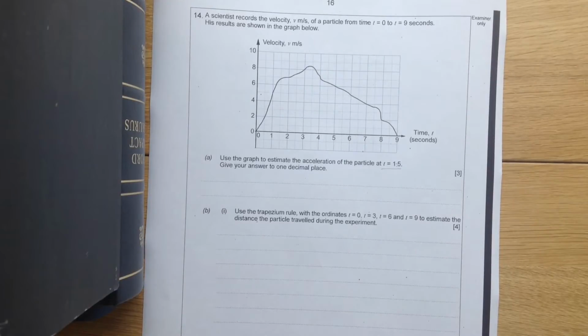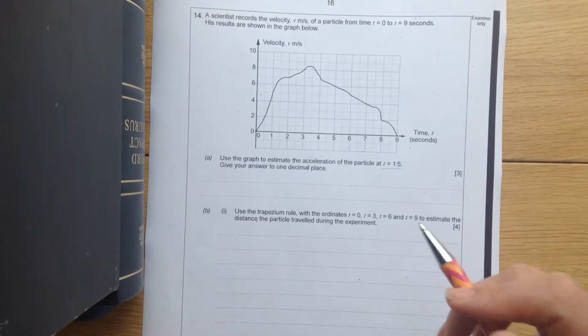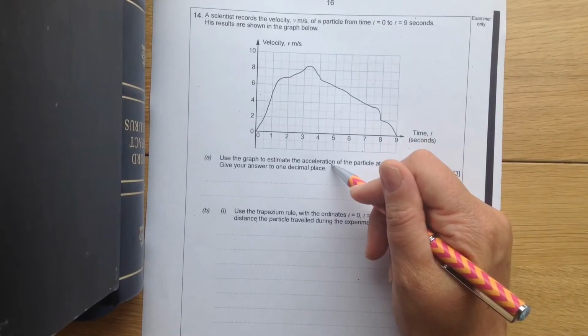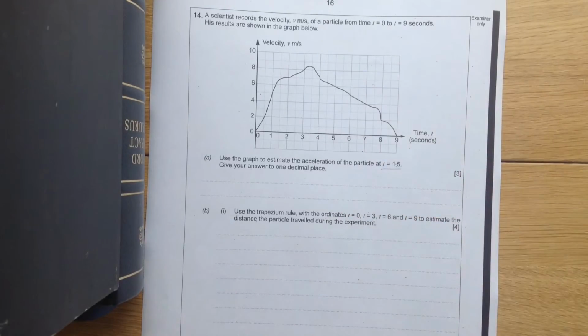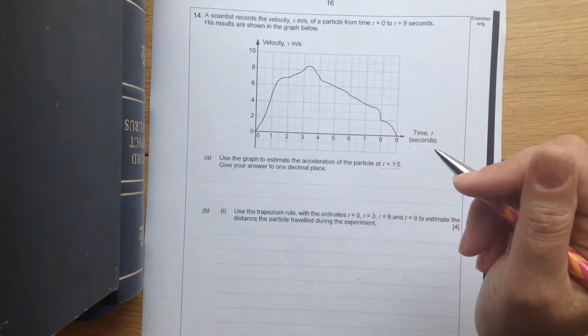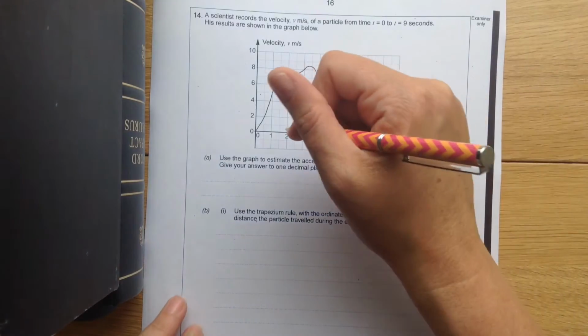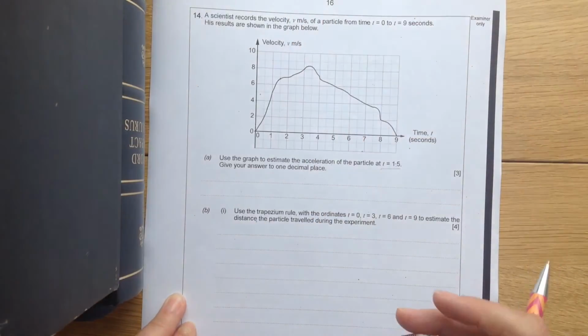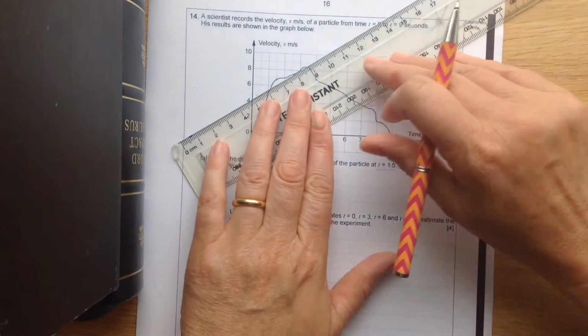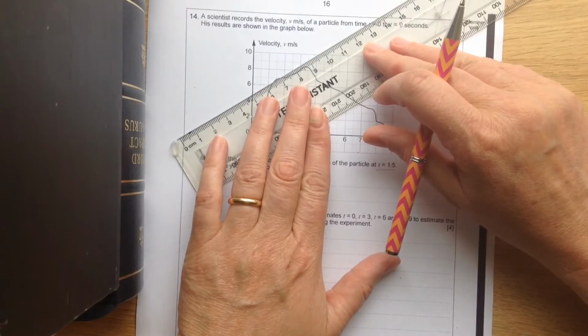Okay, so in order to find the acceleration, what we're going to do is find the gradient at the point t equals 1.5, because that's how we find the acceleration on the velocity time graph. So here's 1.5, there's the point. To find the gradient, then we need to draw a tangent at that point as accurately as we can.